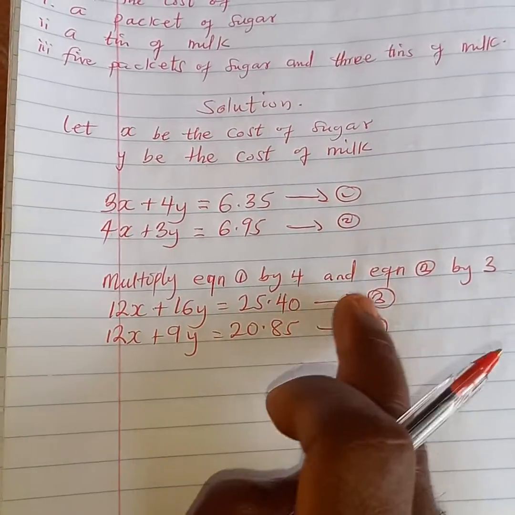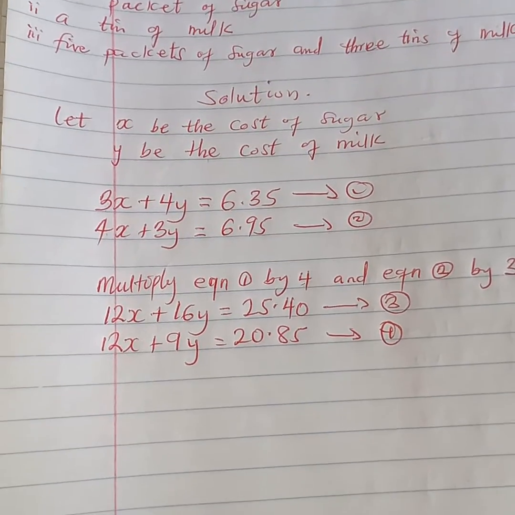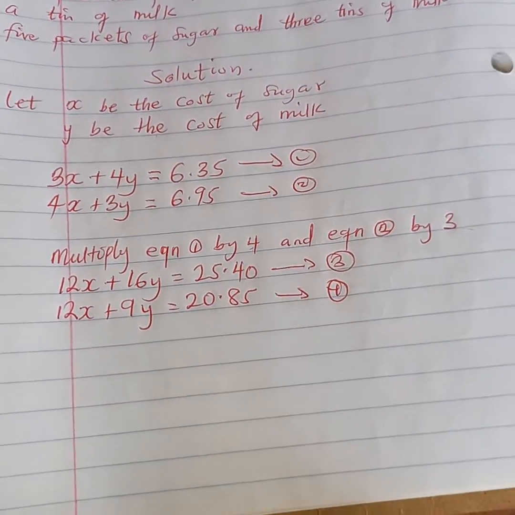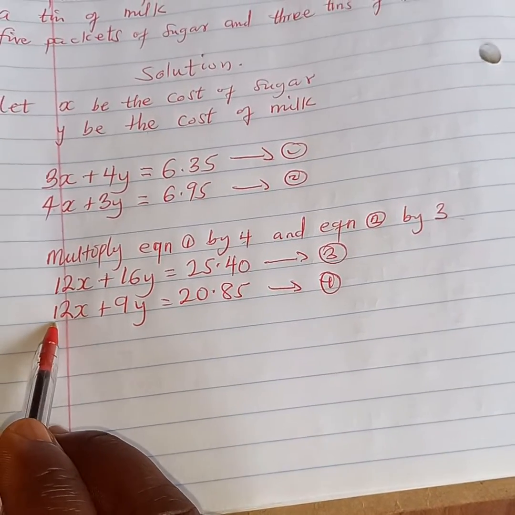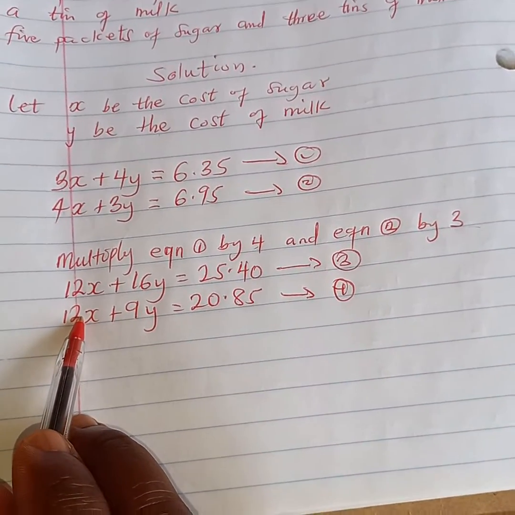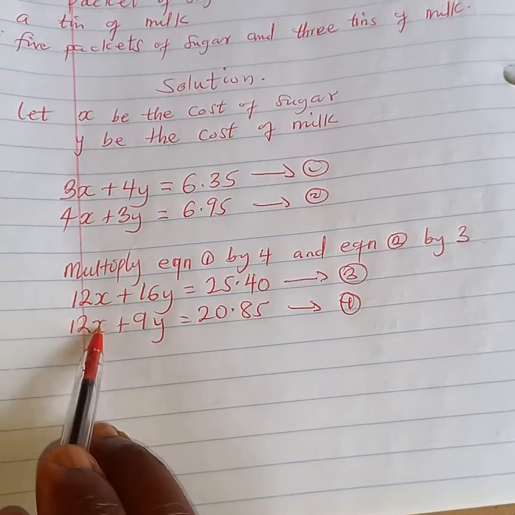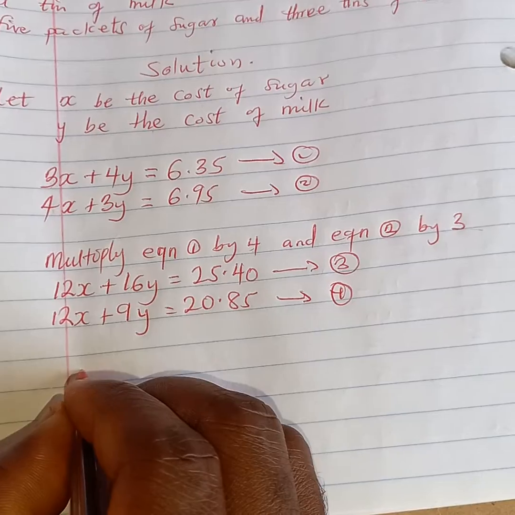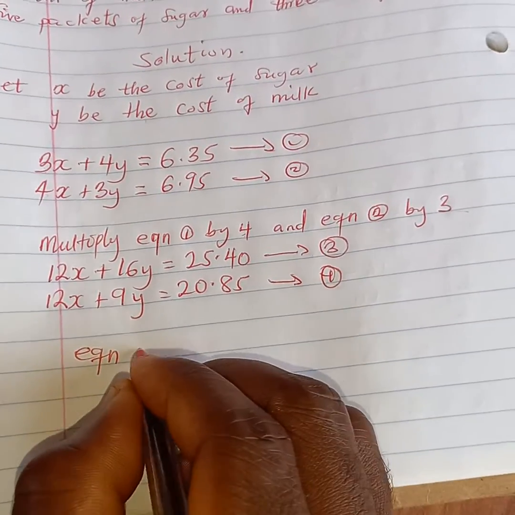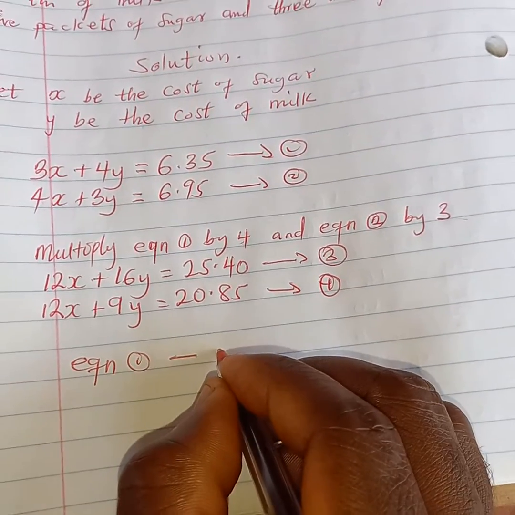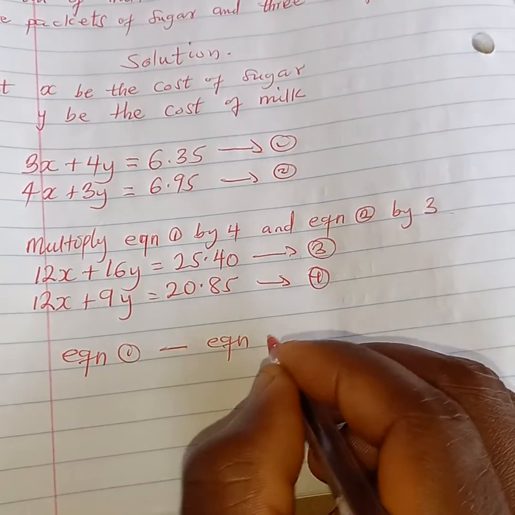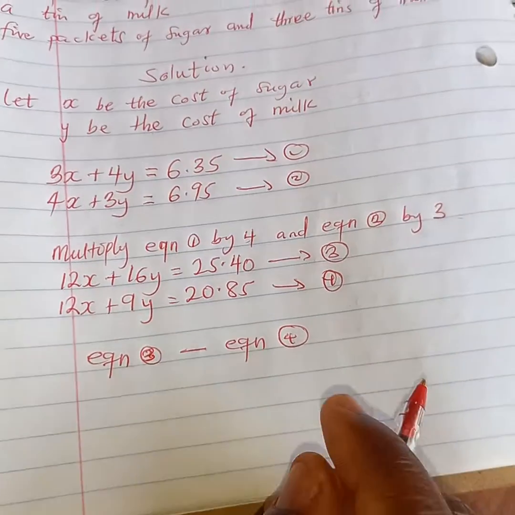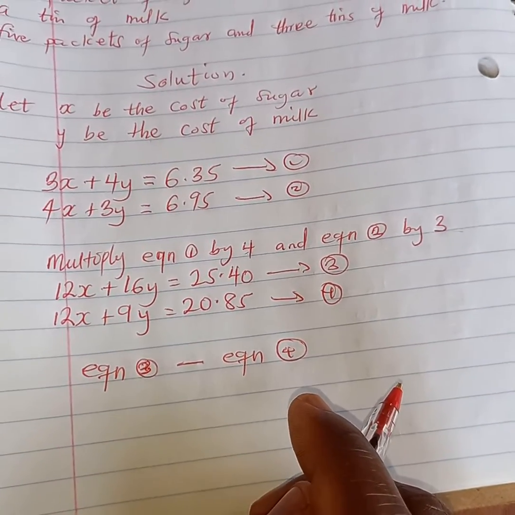Now we are going to solve equations 3 and 4 simultaneously. We've moved from equations 1 and 2 to equations 3 and 4. So what we have to do is eliminate the x in the equations. So we are going to say equation 3 minus equation 4.